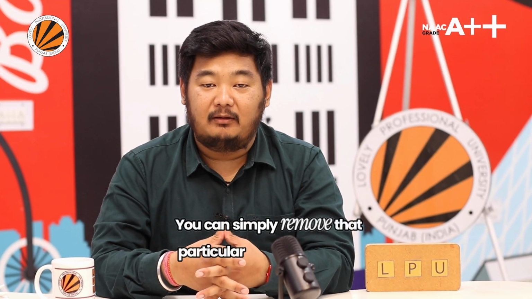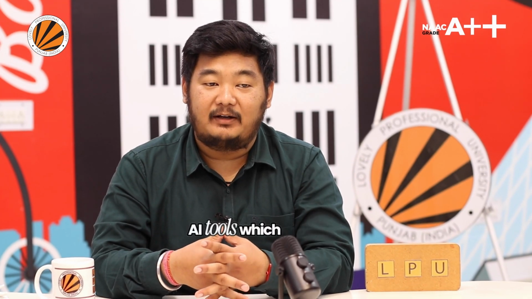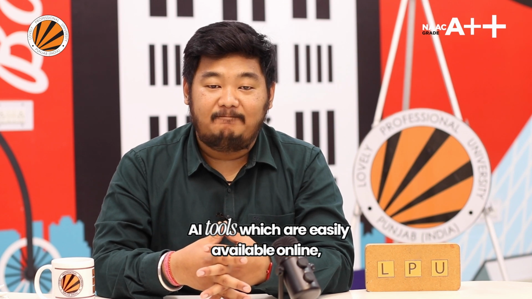Try to record the audio in a quiet room, and if you are hearing some noises in your room, it could be the noise of the fan, or of any object passing by your window, right? You can simply remove that sound using the AI tools which are easily available online, right?